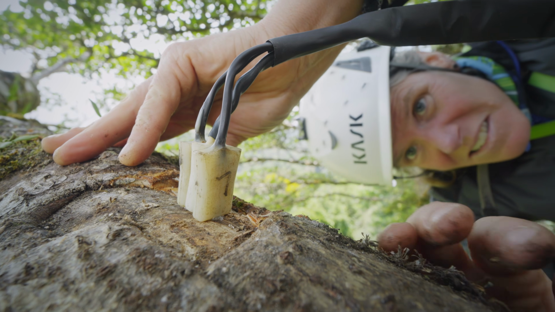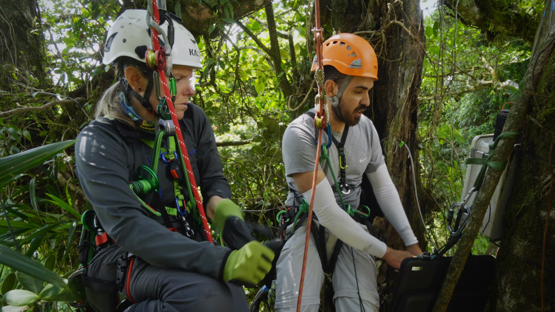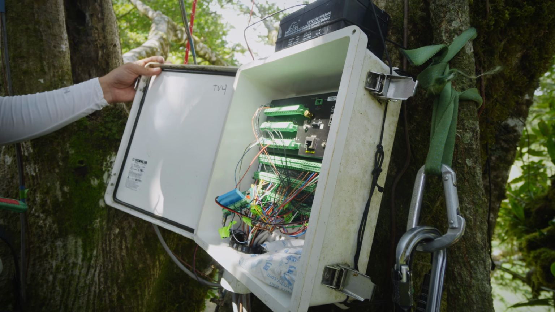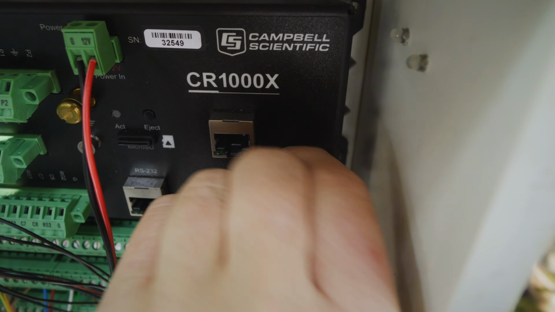My role here on the ground is running the field crew and working through any of the measurements that have to do with the individual tree itself.